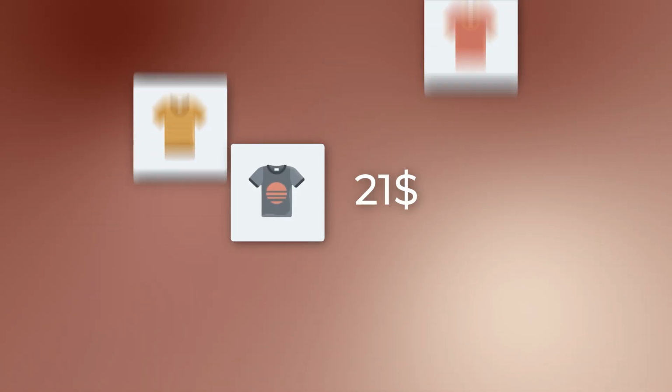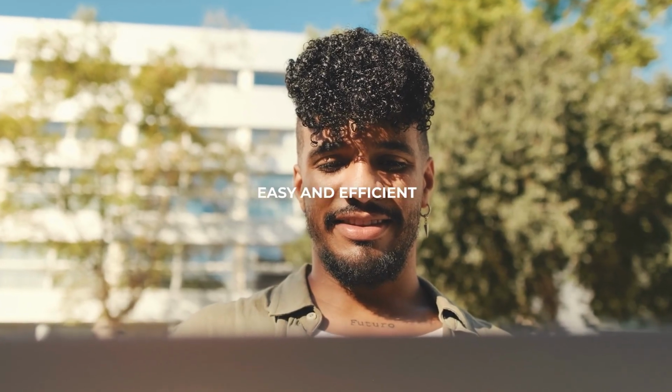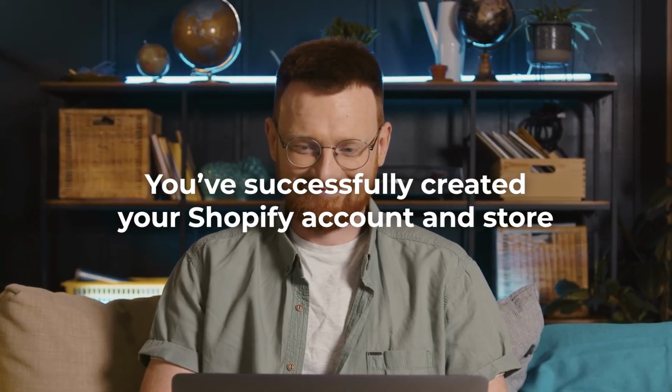Once all that's set up, you're ready to add products, manage orders, and track customers. Your Shopify dashboard is designed to make this process easy and efficient. And that's it. You've successfully created your Shopify account and store.